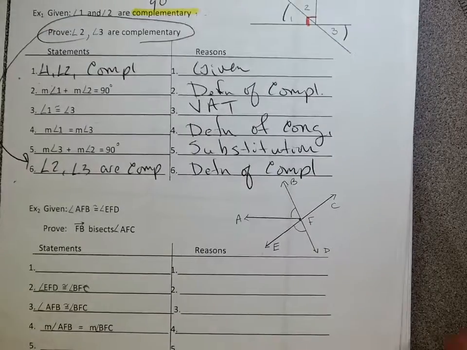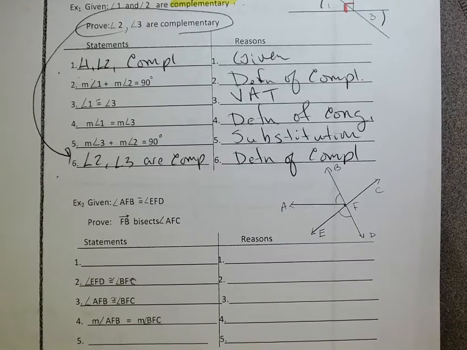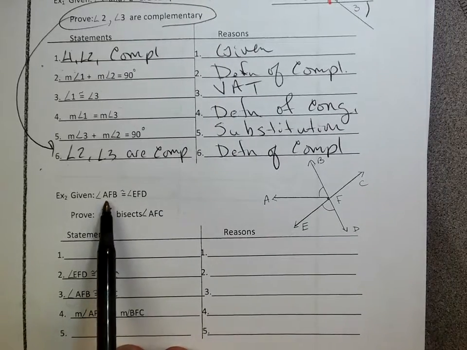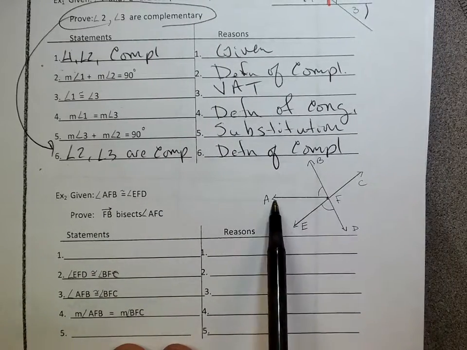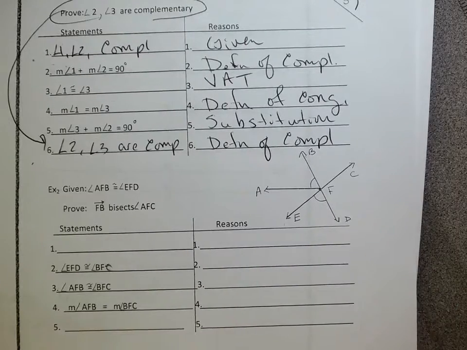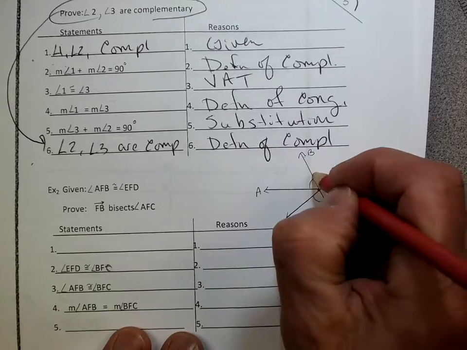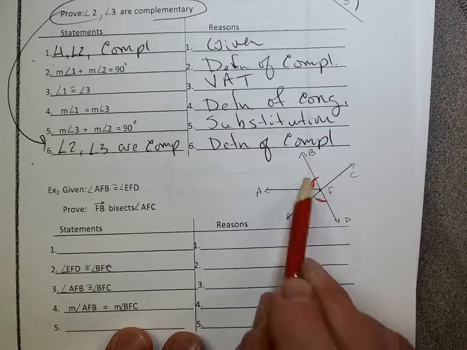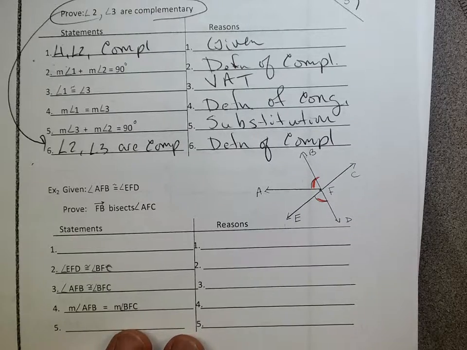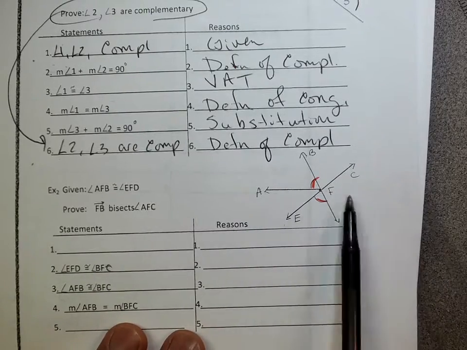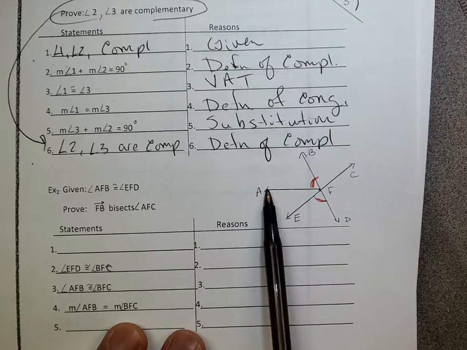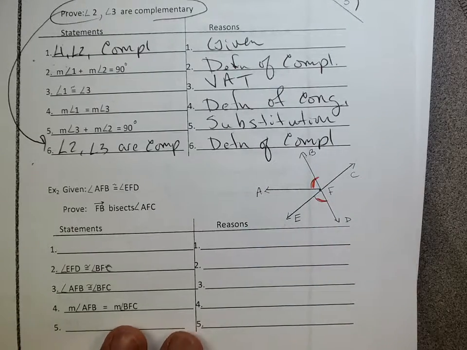Okay, let's look at number 2. Given angle AFB is congruent to angle EFD. So it's marked already for me. I like that. If it's marked, then I know that that angle is equal to that angle, okay? And I want to prove that FB bisects angle AFC.